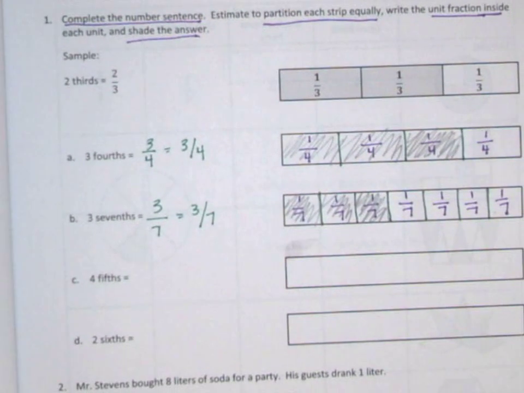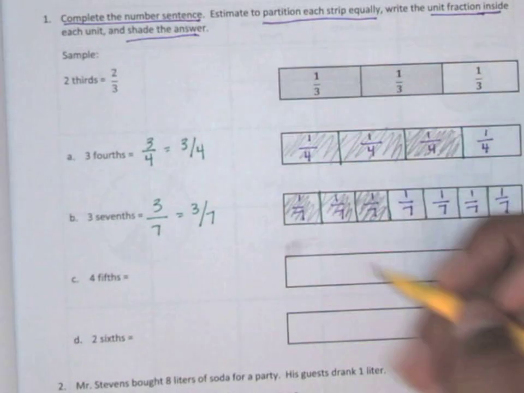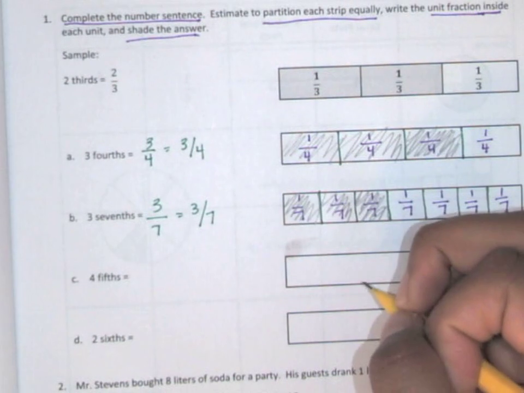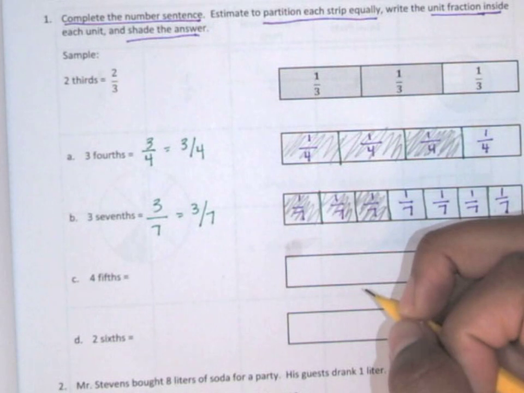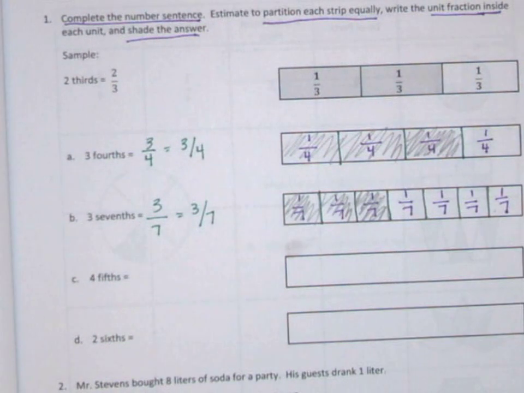Next, 4/5. I want you to independently complete numbers, letters C and D. And when you are done, you can come back to the video and you can compare your work to mine. Go ahead and pause the video now.